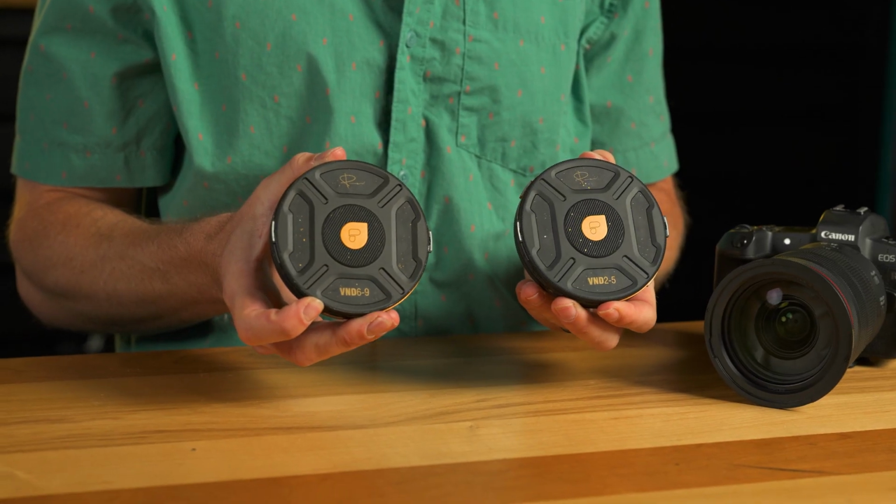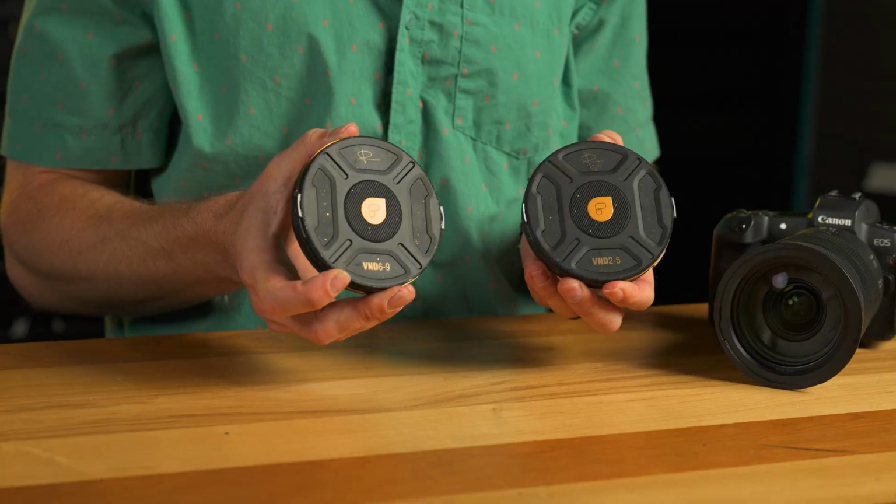So the two most common use cases for variable neutral density filters are, one, long exposure photography, and two, videography, getting your shutter speed lower to double your frame rate. So let's dive into long exposure photography.